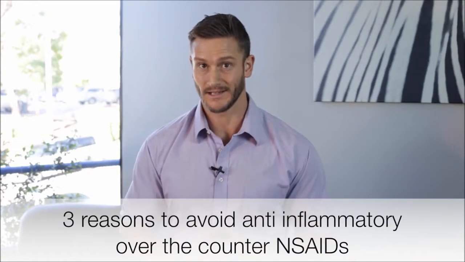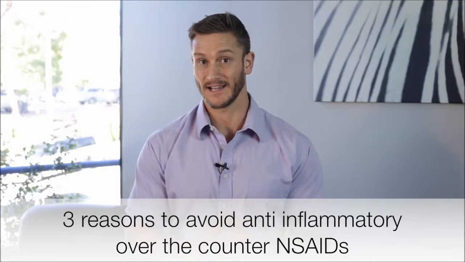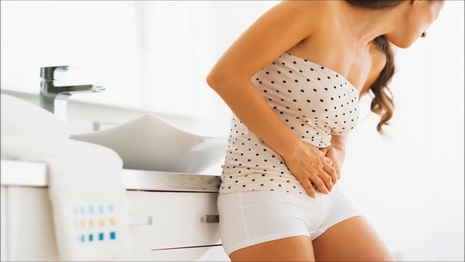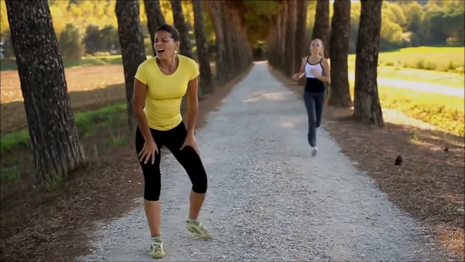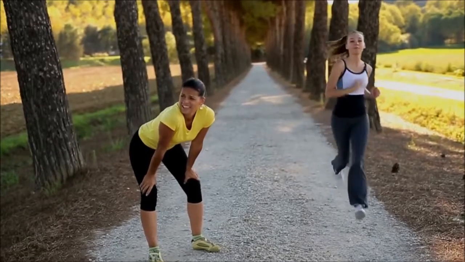Well, now let me roll into the 3 reasons you want to avoid anti-inflammatory over-the-counter NSAIDs. The first one is one that you've heard about before, and that is gastrointestinal bleeding and serious abdominal pain. So you remember when I started talking about the COX-1 and COX-2 enzymes. When you take some kind of anti-inflammatory, of course, you're trying to affect the COX-2. Why? Because the COX-2 regulates pain in the muscle and in the joint. You want that. You're taking an anti-inflammatory to try to reduce some generally muscular pain.